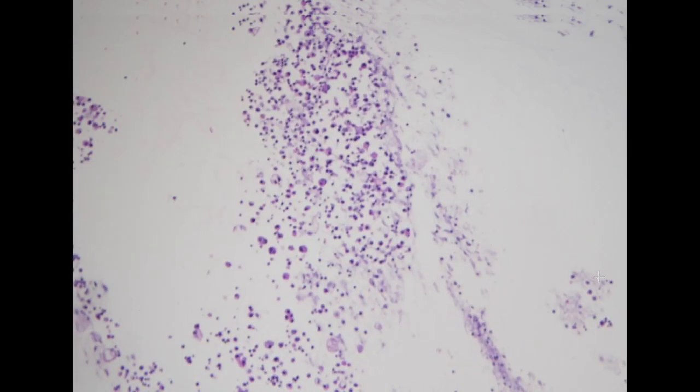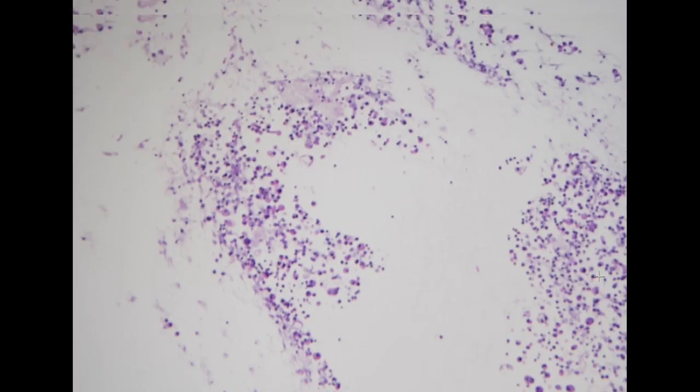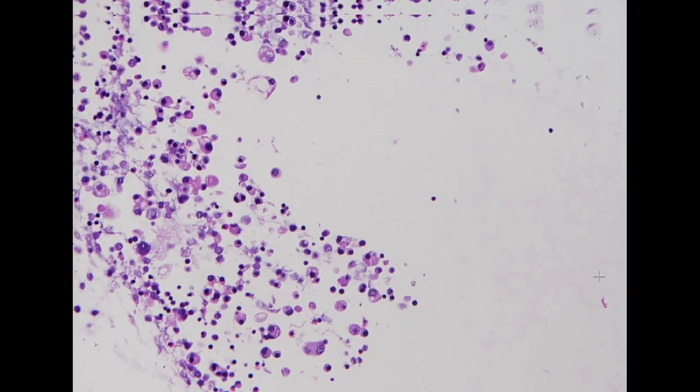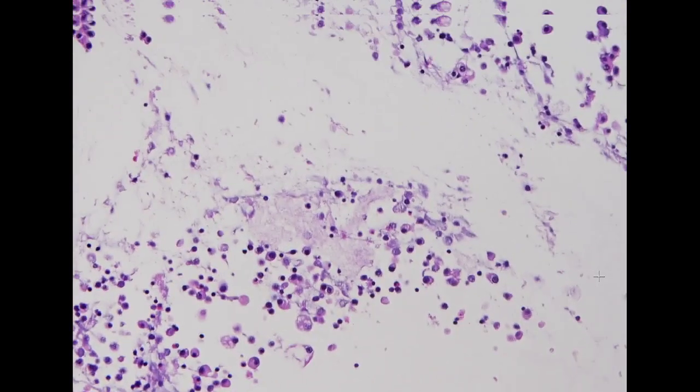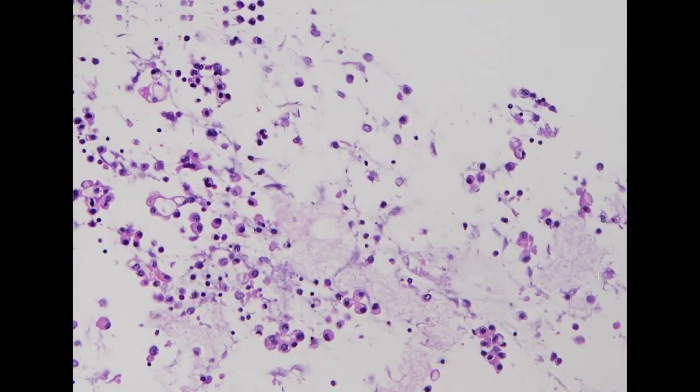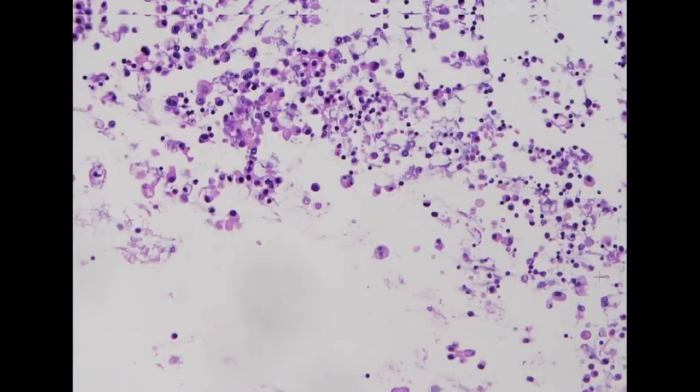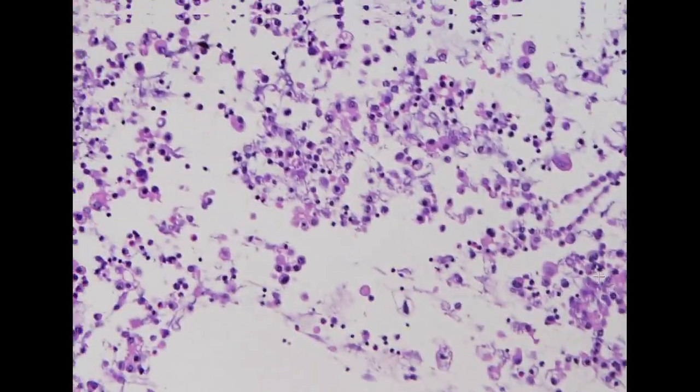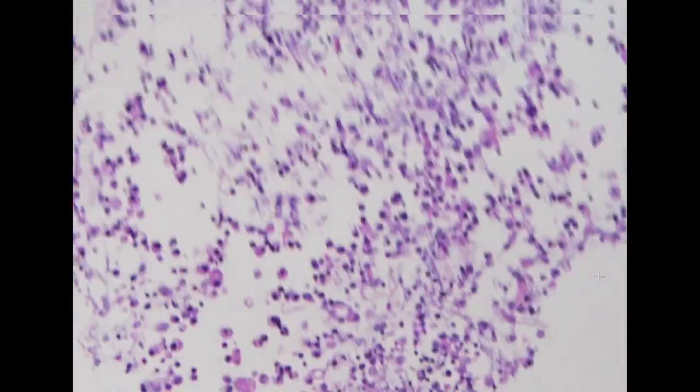So again, in this cell block preparation, we do not see frank clusters of cells suggesting that they are adenocarcinoma. But some of the cells do look a little bit funny. So in this situation, without the immunohistochemistry, we might probably call this atypical.